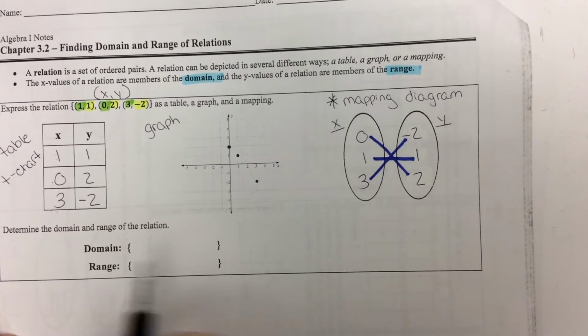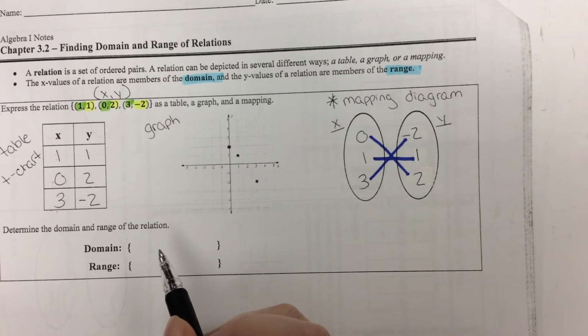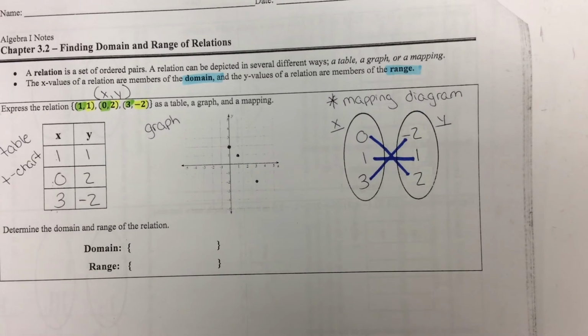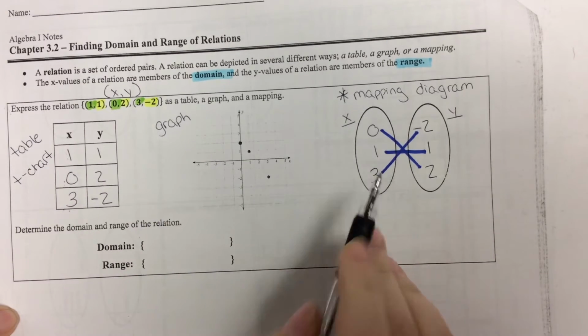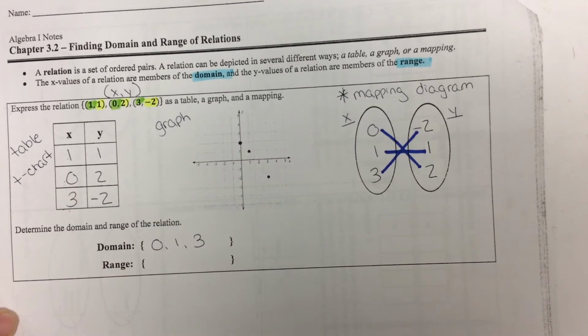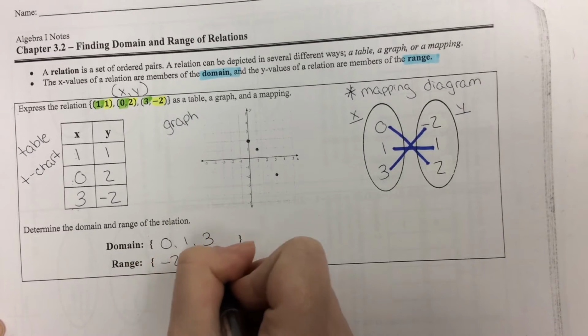So from the mapping diagram, our domain is all the numbers that go with X. Now you can remember this because when we talk about domain and range, we always say the word domain first, then range. Rarely do you ever hear anybody say range and domain. So we always say domain and range. And then with ordered pairs, we always say X and Y. That's how I remember it, just by the order that I say them in. So our domain is going to be 0, 1, and 3. And our range is going to be -2, 1, and 2.